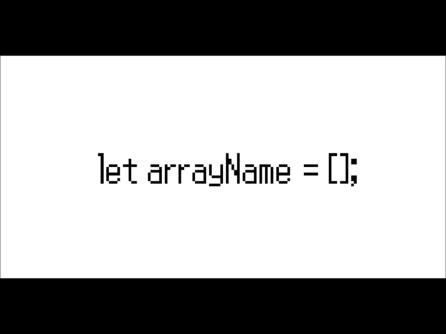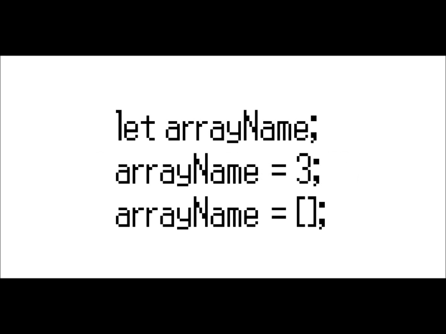You create an array like this. This assignment is exactly the same way you'd assign a regular value to any other variable. So if you do this, array name is going to show up as an empty array. Your 3 is gone. Don't do that.